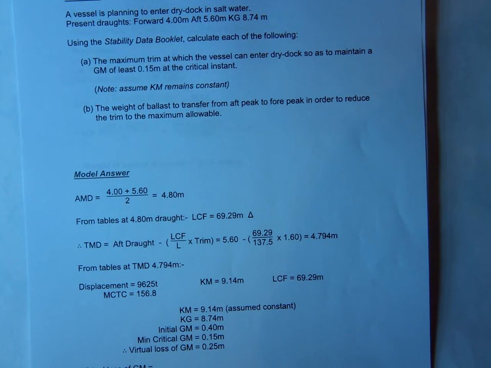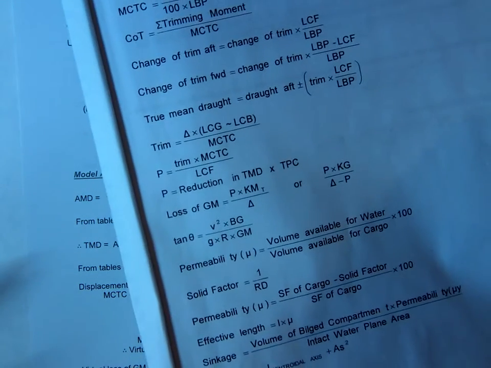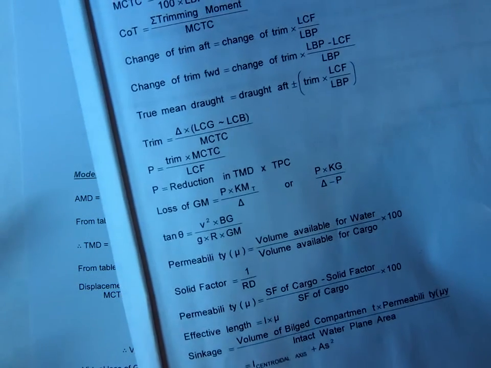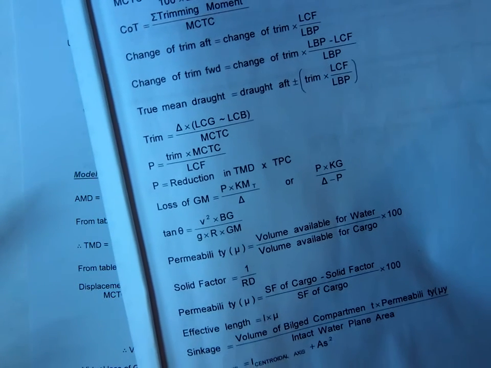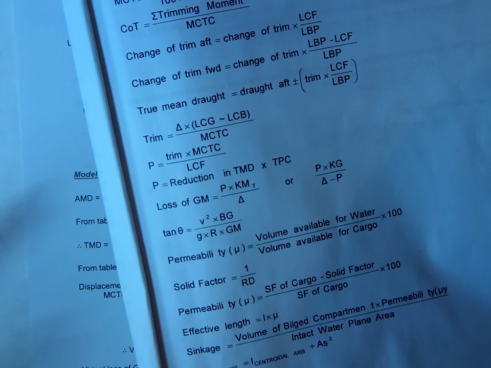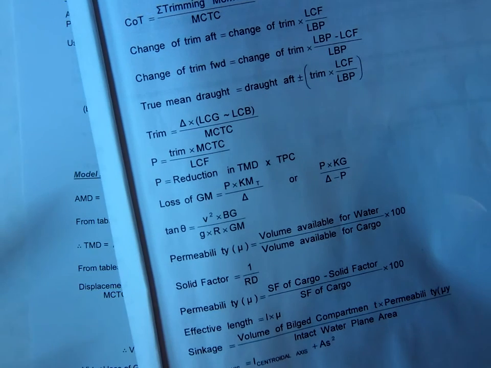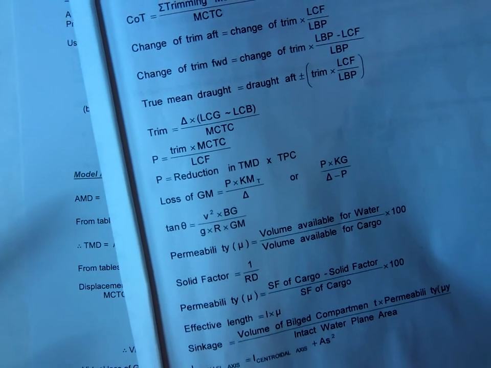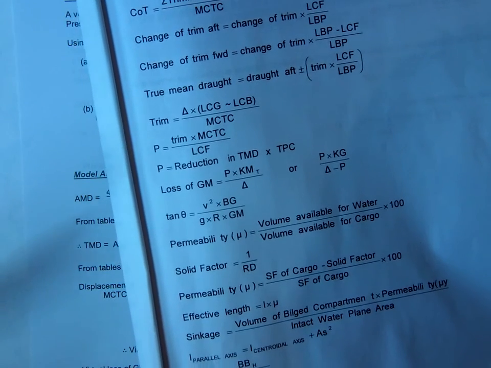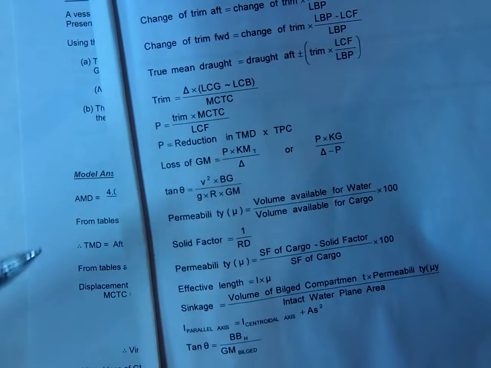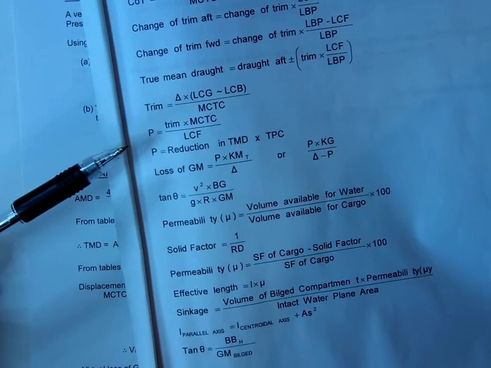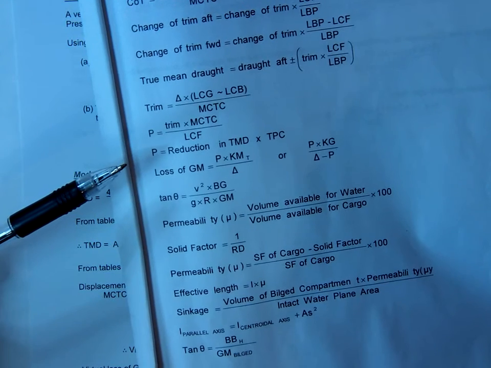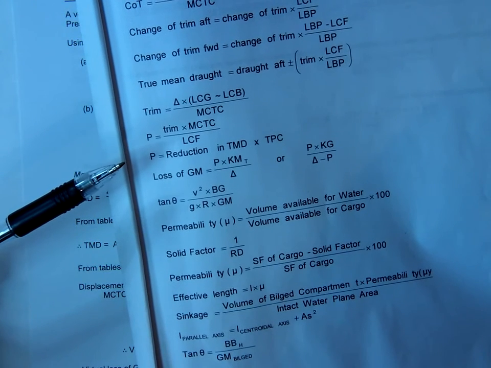Okay, we're going to have a look at a dry docking calculation now. I just want to mention it's so important that you have a clear understanding of the formulas that you're going to use whenever you're solving stability problems. And once you realise which ones they are, write them down. So I encounter here a dry docking problem. I'm going to go to my stability formula sheet, and I'm going to identify the formulas that I'm going to need to use.